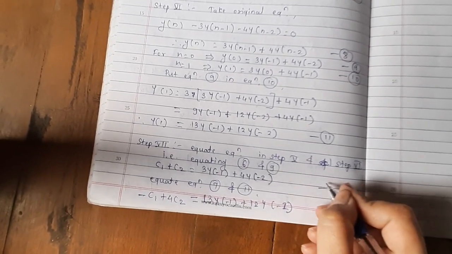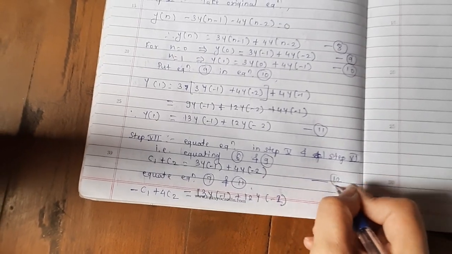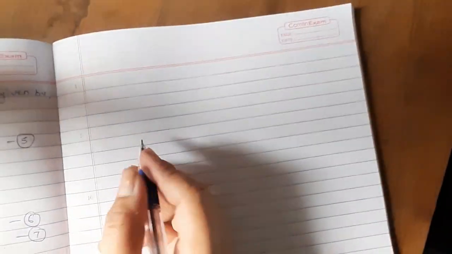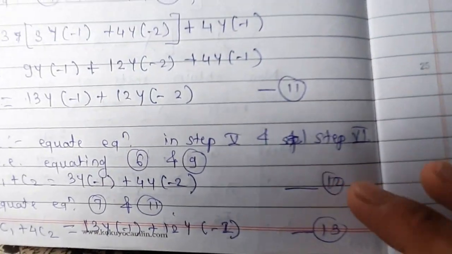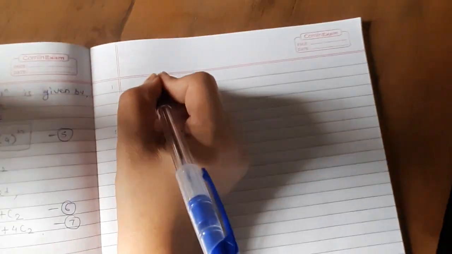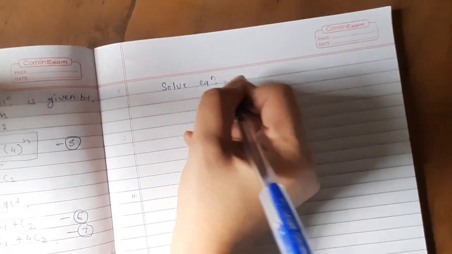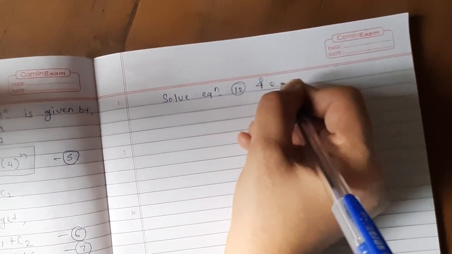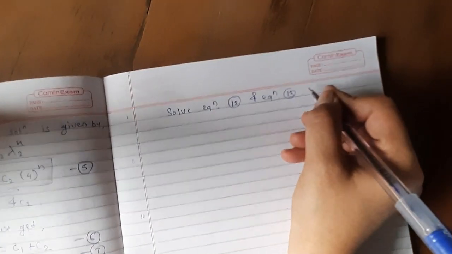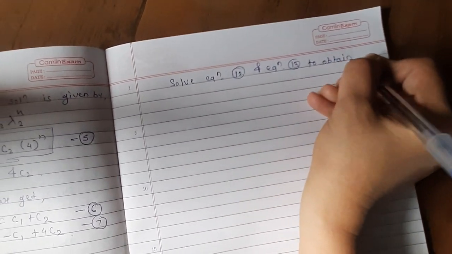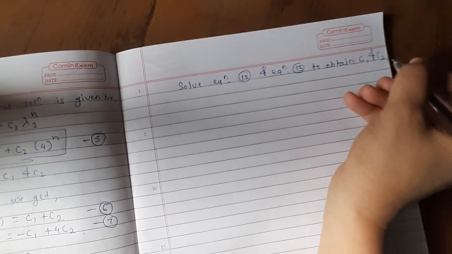This is equation 12 and this is equation 13. Next, we have to solve equations 12 and 13 to obtain C1 and C2.